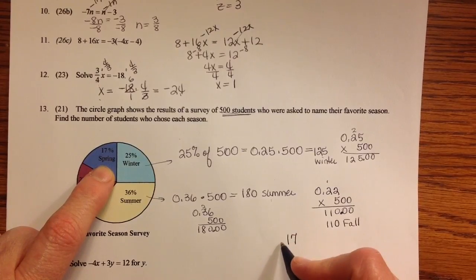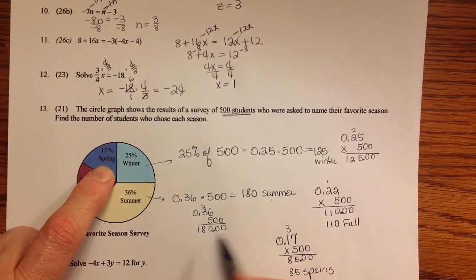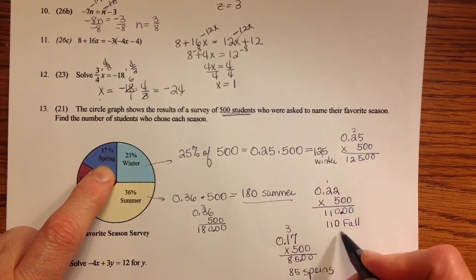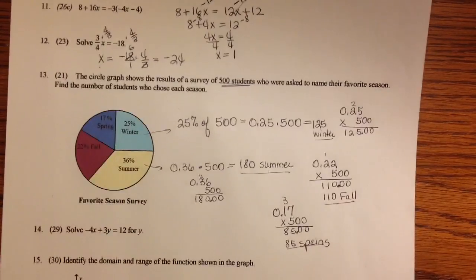So 17% is 0.17 of the 500. 0, 0, 35, 8, and 2 decimal places, and 85 people chose spring. And if you were to add these up, the 180 and the 110 and the 125 and the 85, it will add up to the 500 total people.